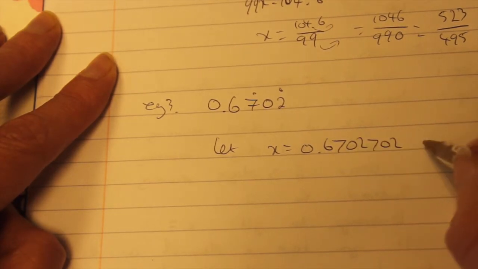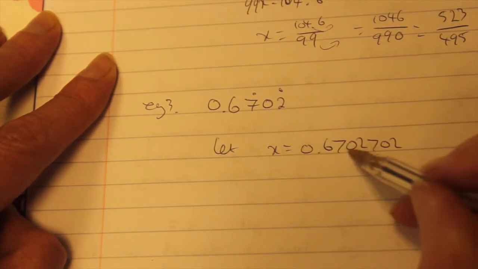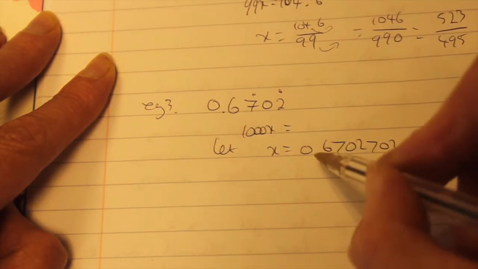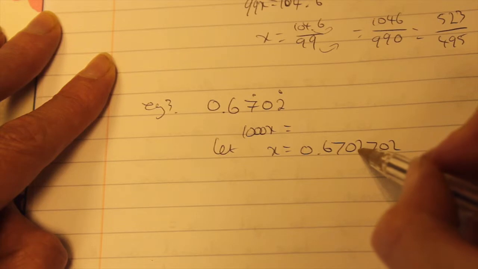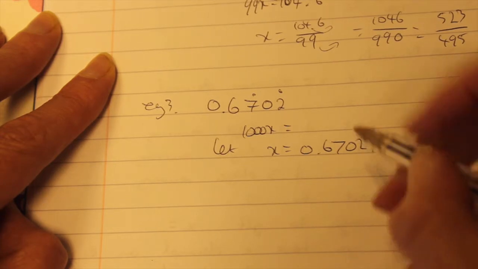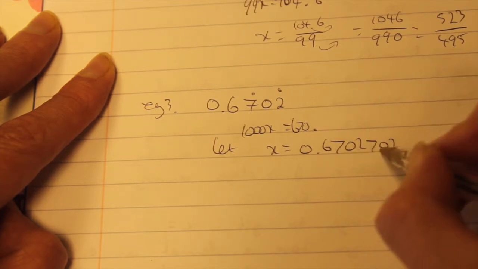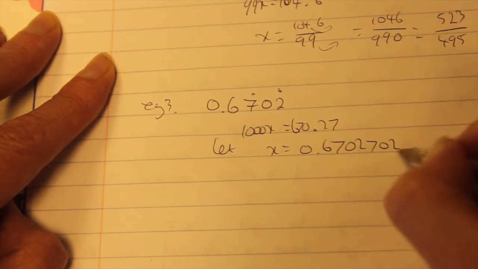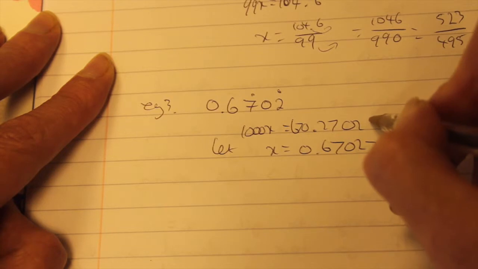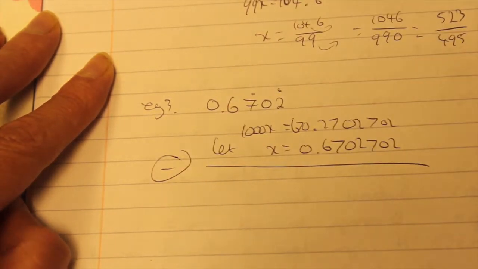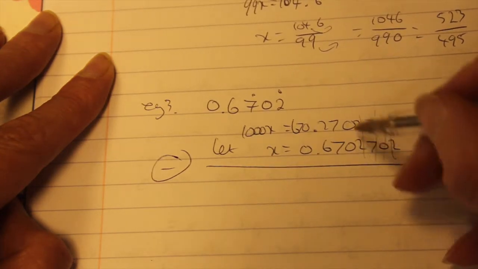Write out 2 or 3 times is fine. You've got 3 recurring this time, so you're going to multiply it by 1000x. So I've got to move this 1, 2, 3. So it's 670 goes on top, 670.2702, and you can just repeat your recur there a couple of times. Draw your line, subtract. These all cancel off.